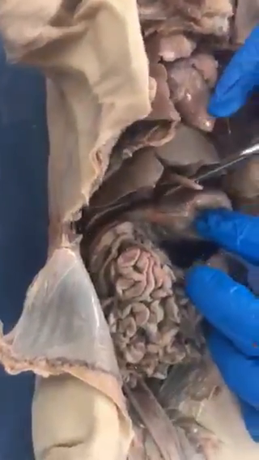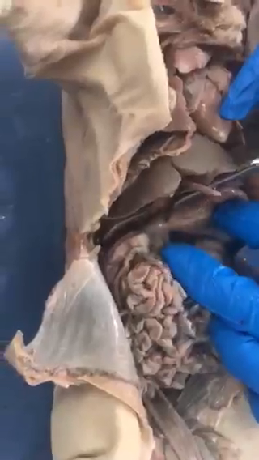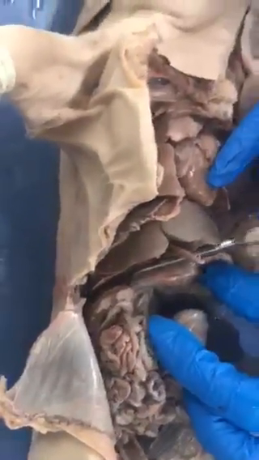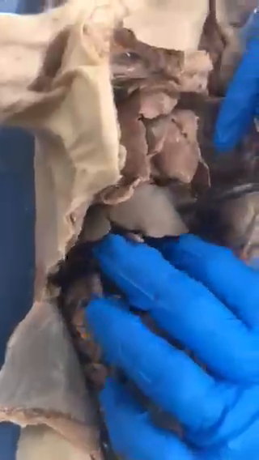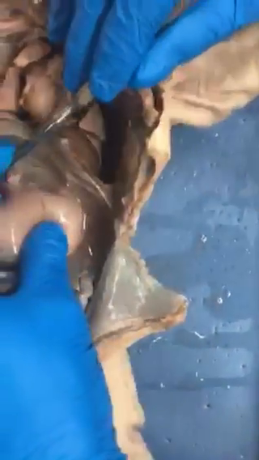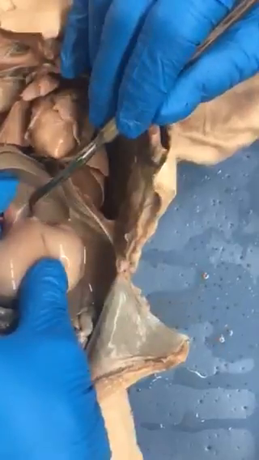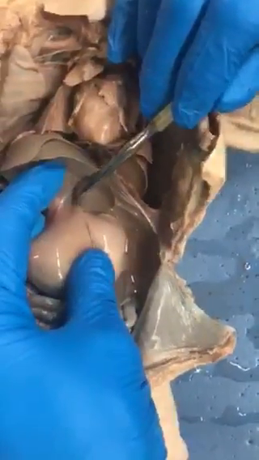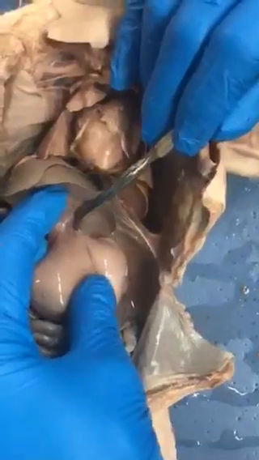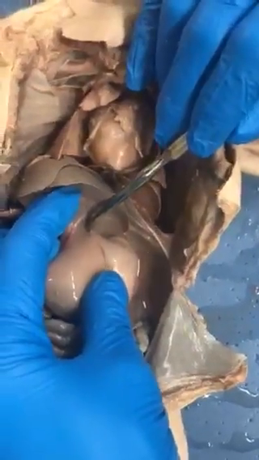Here's the pyloric sphincter, this expanded structure before it goes to a narrow tube. The narrow tube is the duodenum. The cardiac sphincter is going to be right next to the lesser omentum. So here's the lesser omentum, and then here's where the stomach is connecting to the esophagus, running behind the liver and going up through the diaphragm. So the cardiac sphincter is right there.